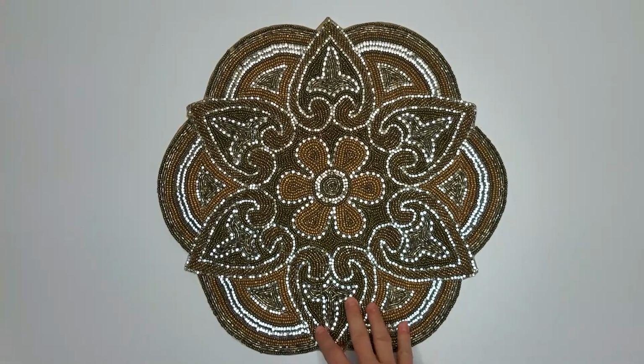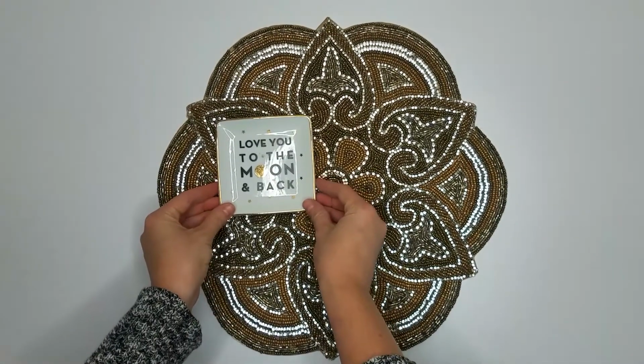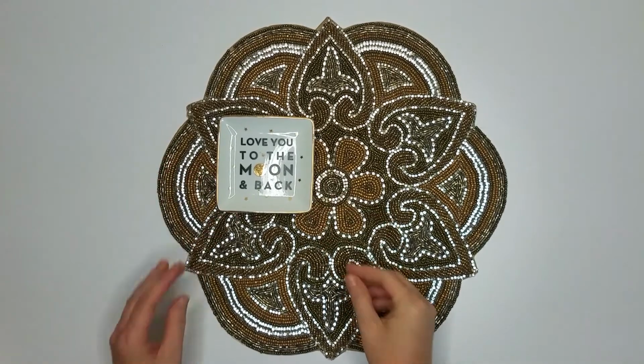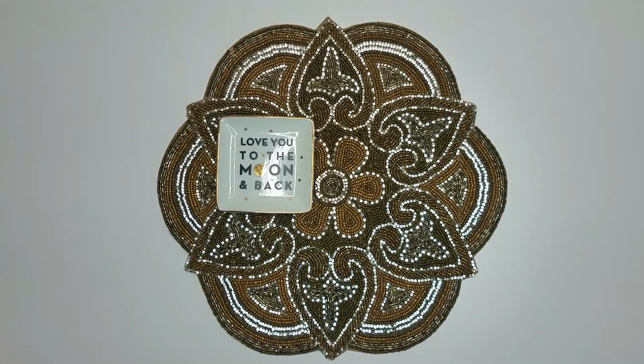So this is a second setup that I thought was really cool. This actual backdrop is a little... it's not really little. It is a placemat that I also got from Pier 1 Imports. This thing is covered in beading and it is just gorgeous. As you can see, it looks so good under the light.